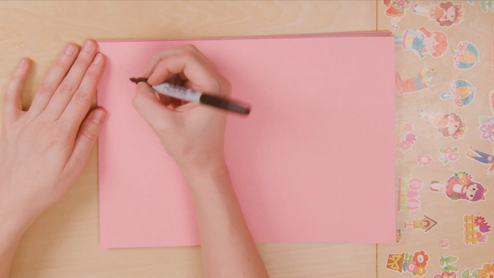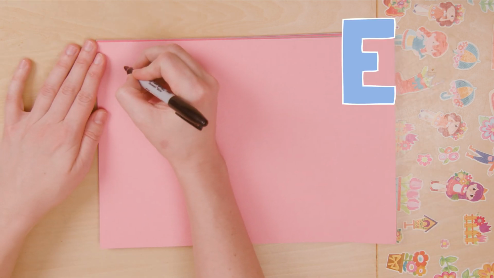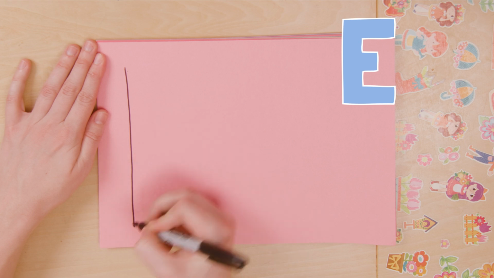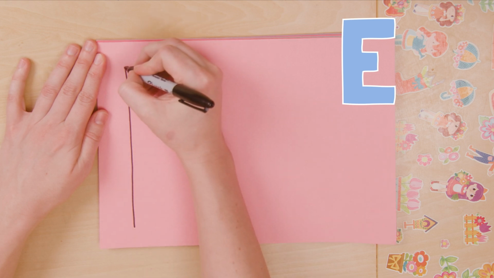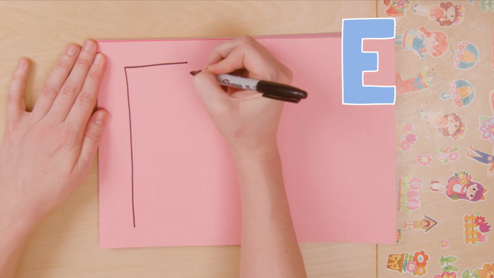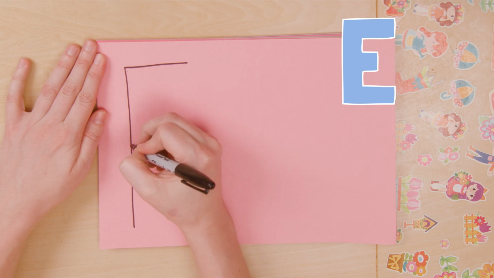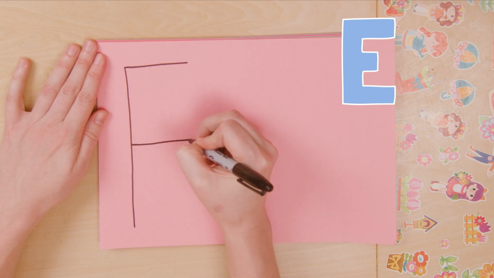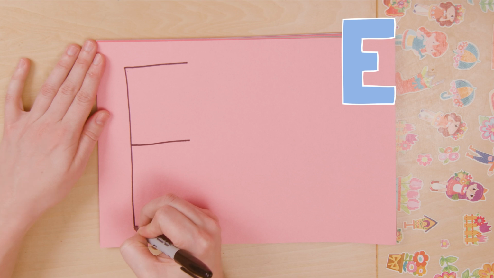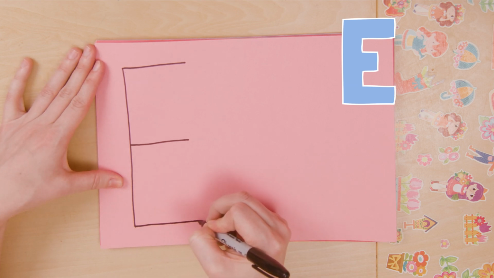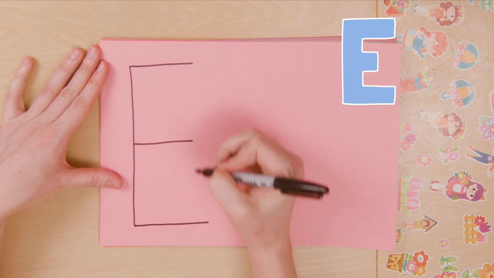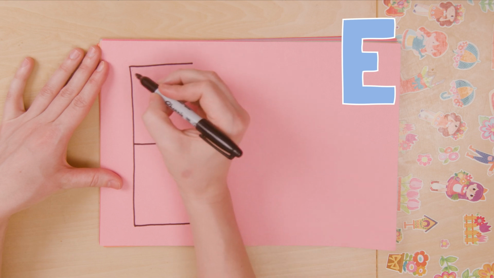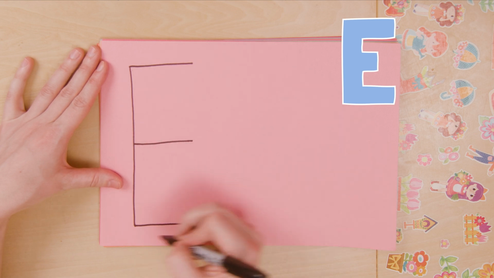Let's try the capital E now. So this one, we go down from the top, and then we come across at the very top. We go down to the middle, and we do another line, just like that. And then we go down to the bottom, and we do another line. So there's 1, 2, 3 lines. One at the top, one at the middle, and one at the bottom.